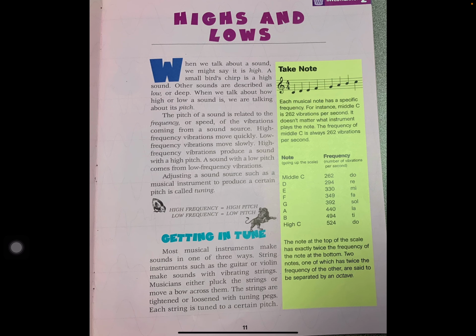The pitch of a sound is related to the frequency or speed of the vibrations coming from a sound source. High frequency vibrations move quickly. Low frequency vibrations move slowly. High frequency vibrations produce a sound with a high pitch. A sound with a low pitch comes from low frequency vibrations.